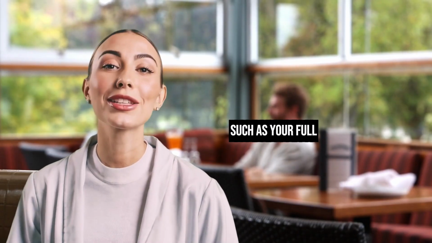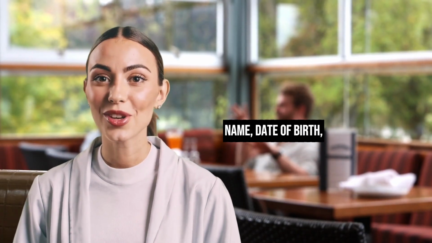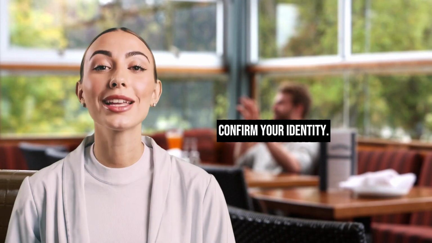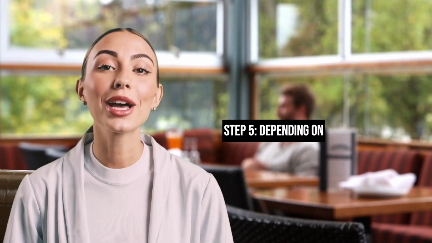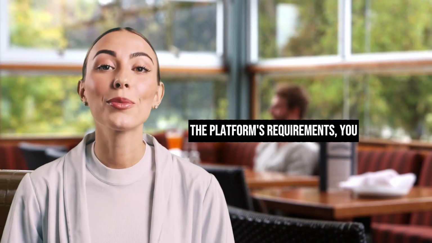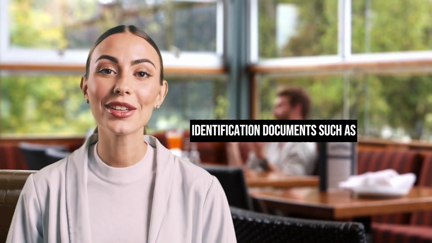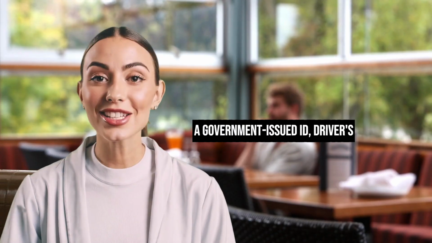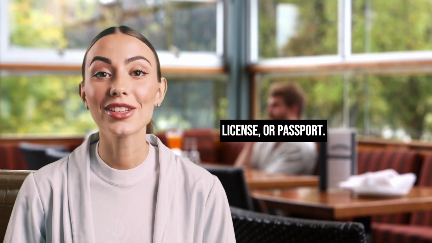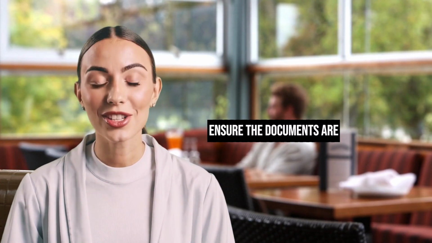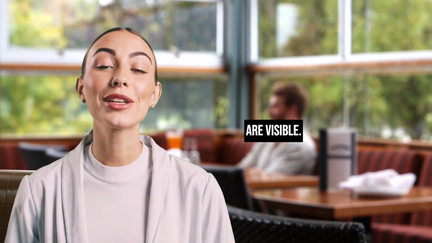Tidal may require you to provide personal information such as your full name, date of birth, or phone number to confirm your identity. Step 5. Depending on the platform's requirements, you may need to upload identification documents such as a government-issued ID, driver's license, or passport. Ensure the documents are clear and all details are visible.